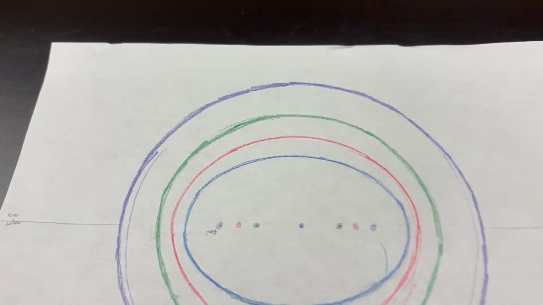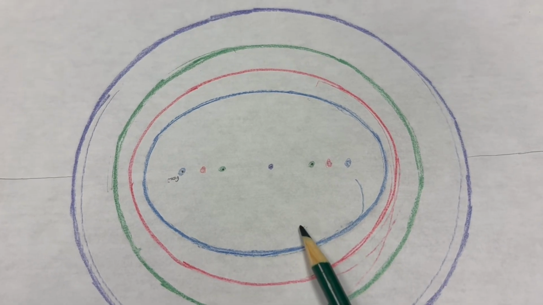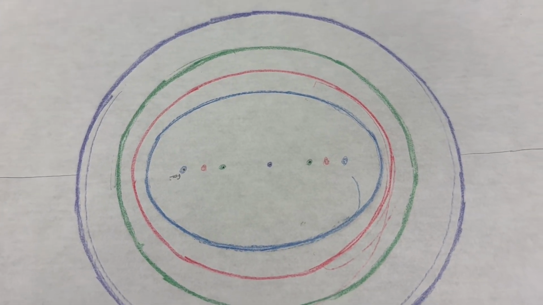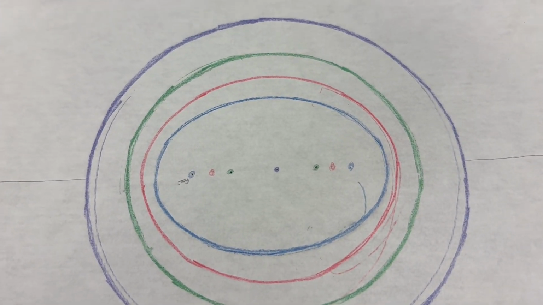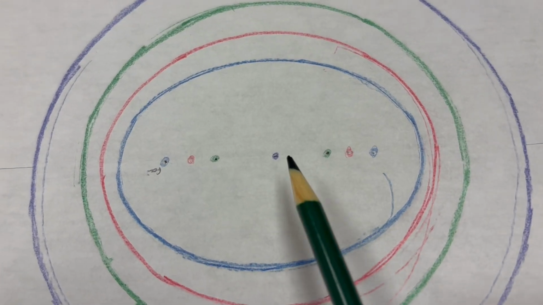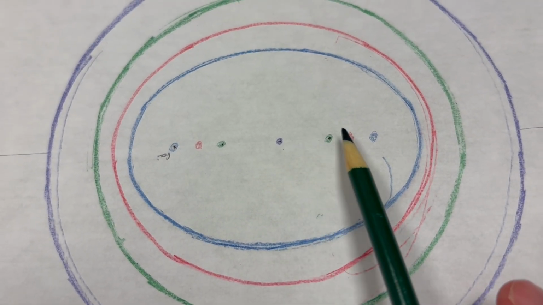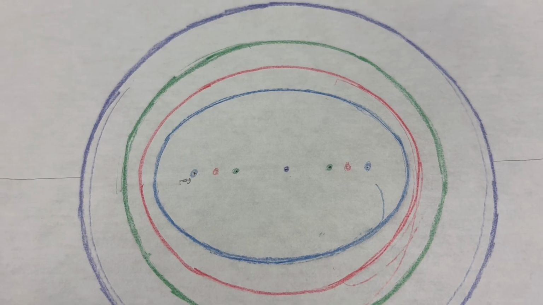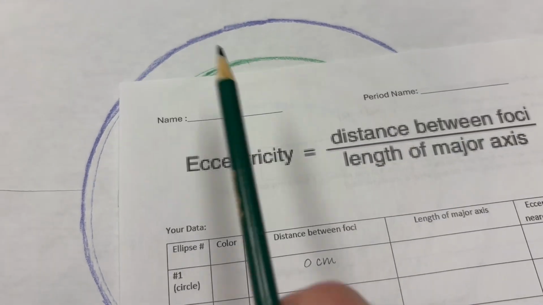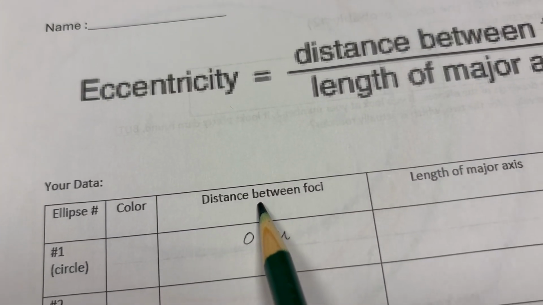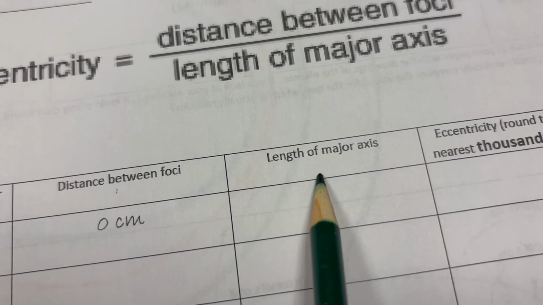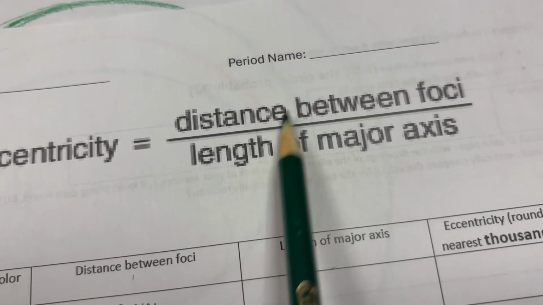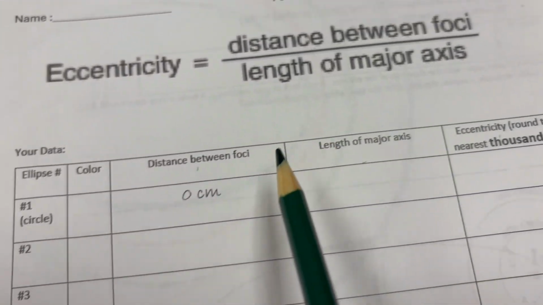Here's what you're going to do for this part. You should already have this. If not, go back and watch the first video more until you have this all set. Then what we're going to do is do some measurements. Remember, number one was your middle, then you went out, out, out. So what you've got to do is some very easy measurements on it. It looks like this: distance between foci, length of major axis. And then you'll use those with this equation to calculate an eccentricity.